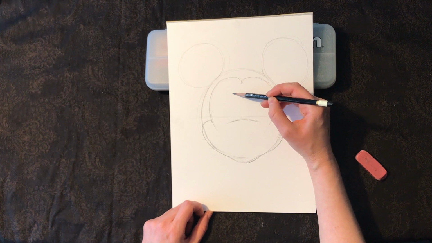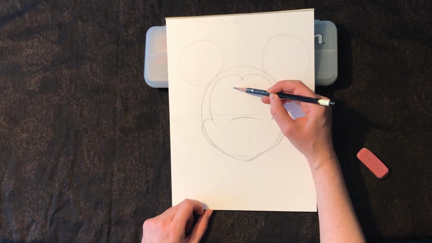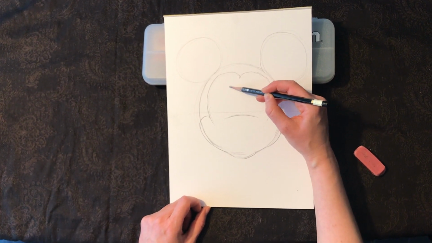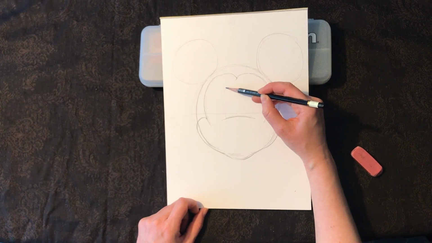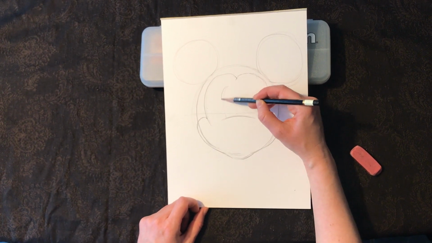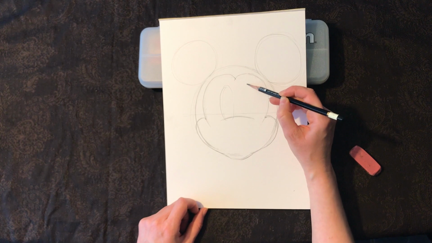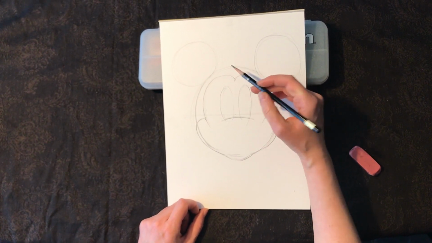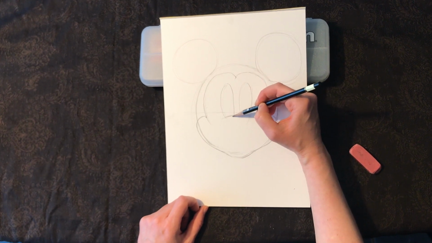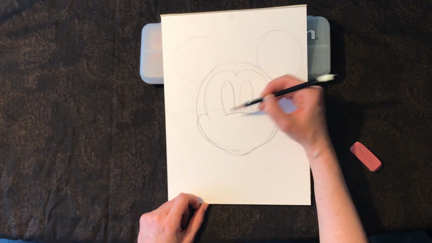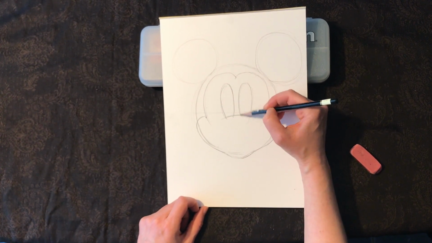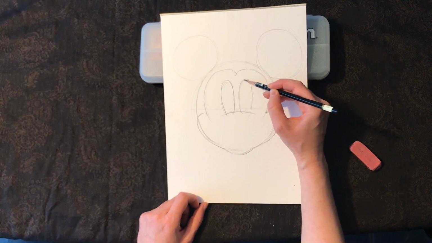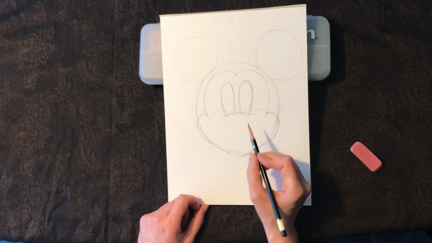The next step, we're going to draw two large ovals for the eyes. They're going to be very close to each other. It's okay if you don't get it right away. We have an eraser. We could fix things. We could try things again. Don't get frustrated. That is totally part of the process. If you don't get it right, just use your eraser to fix it.